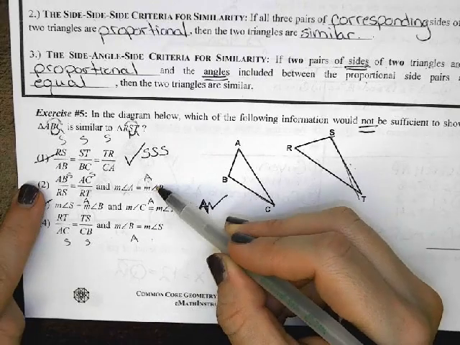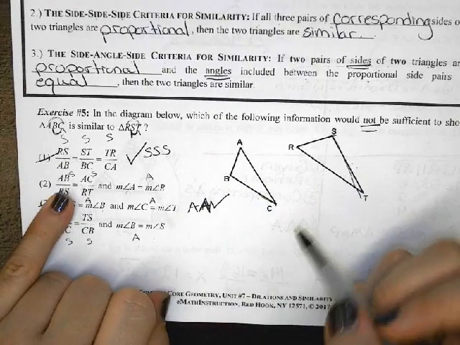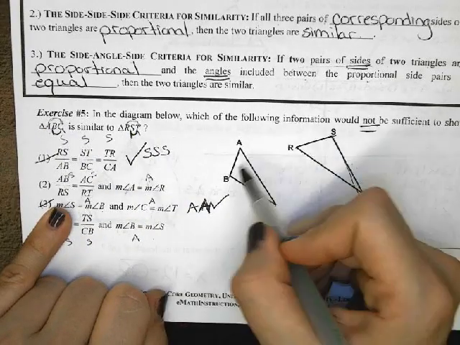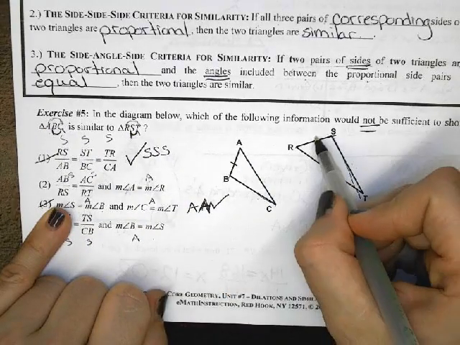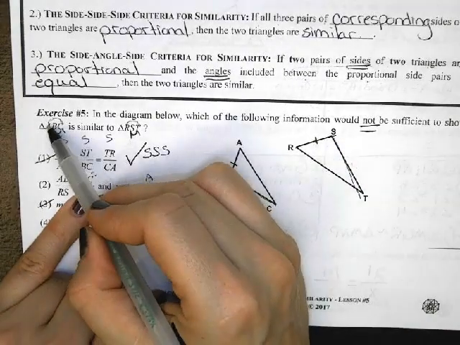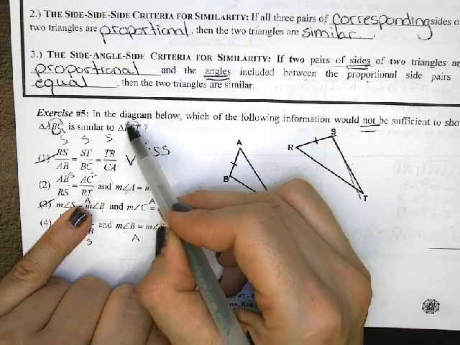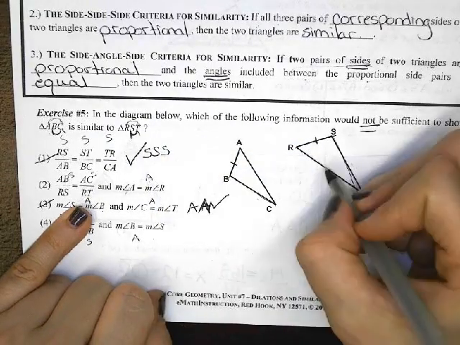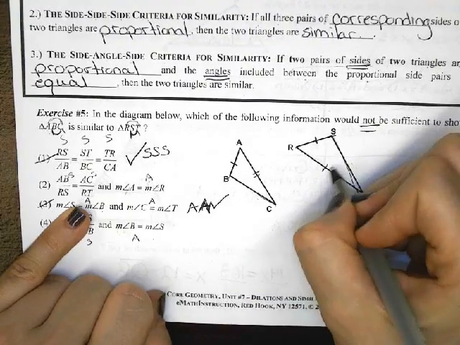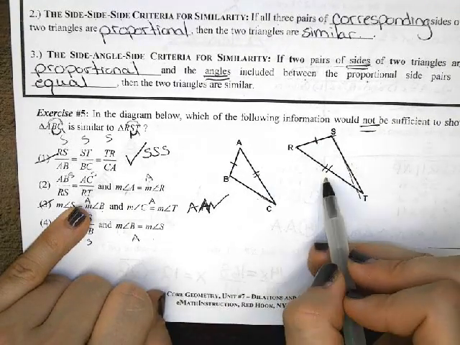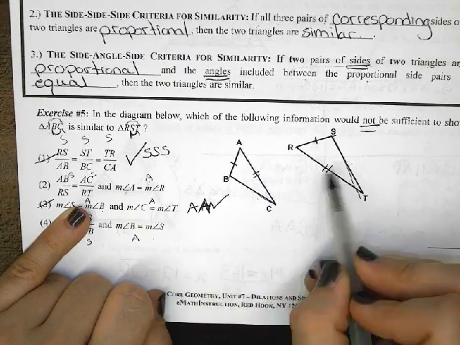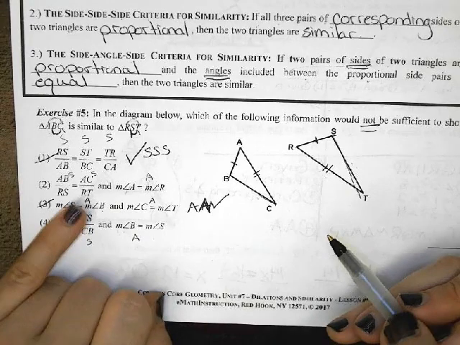Okay, so let's check for number 2. AB, does that match with RS? AB, RS. Yep, they're talking about this side here and this side here. Does A to C match with R to T? Yep, it does. A to C match with R to T. Yep. Now remember, they're not really congruent, so I'm not really trying to make tick marks on them to show congruency. I'm just showing that those sides are the sides that go together.